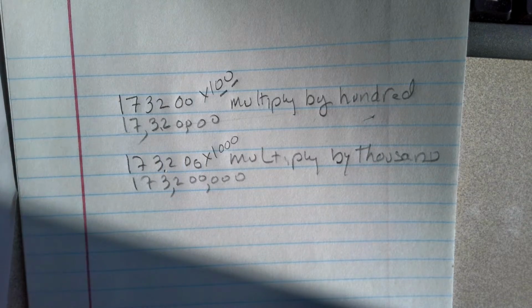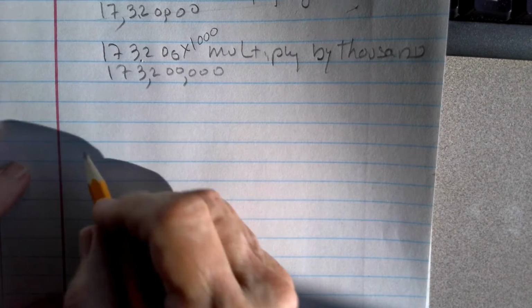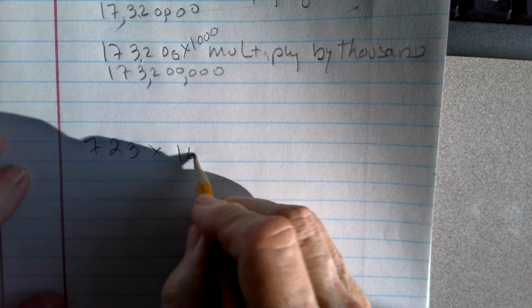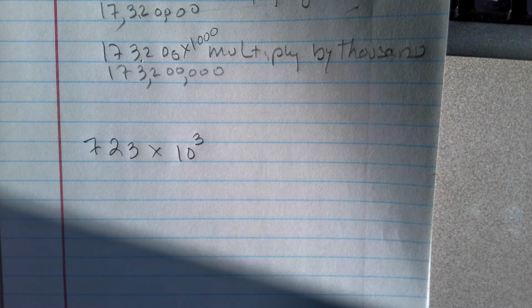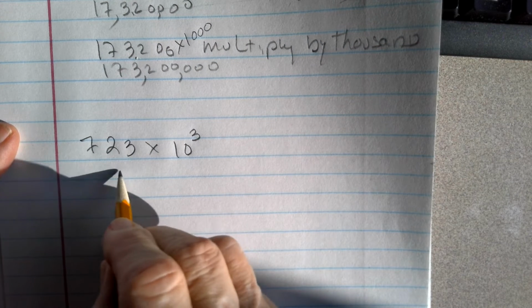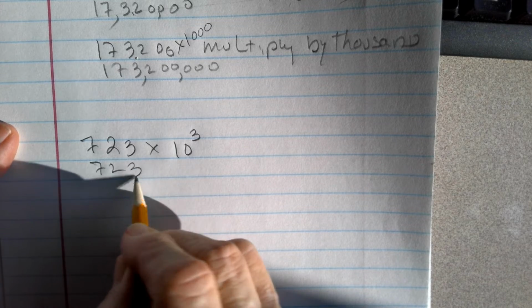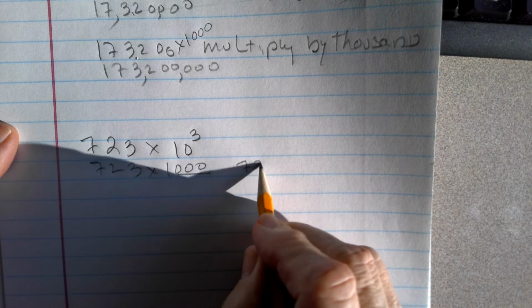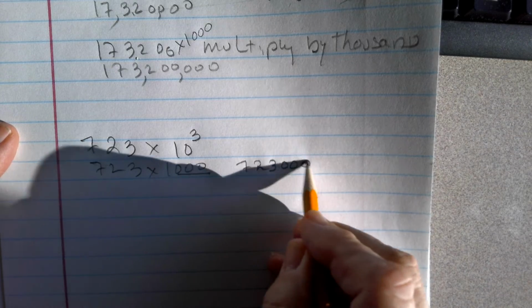All right. Then just as a reminder, if I've got 723 times 10 to the third, who knows what that means? 3 zeros. Awesome. Because that's 723 times 3 zeros, and I just tack the 3 zeros on.